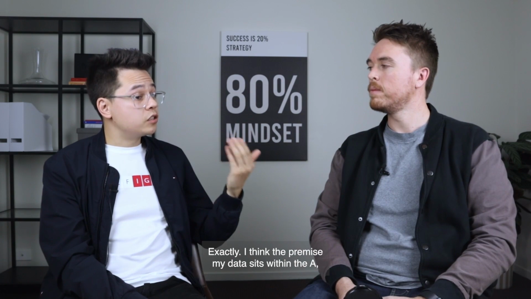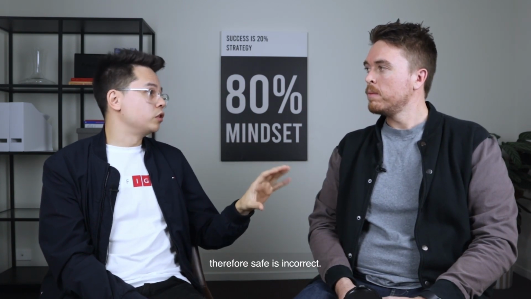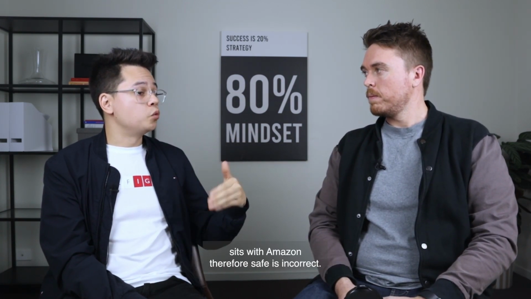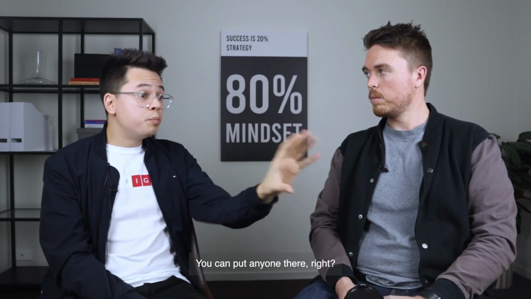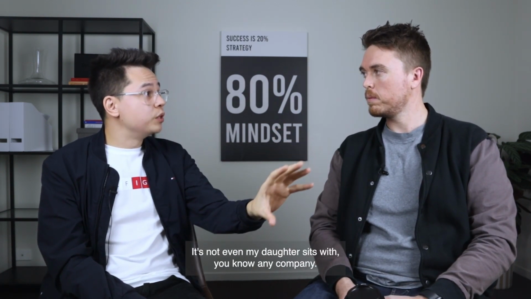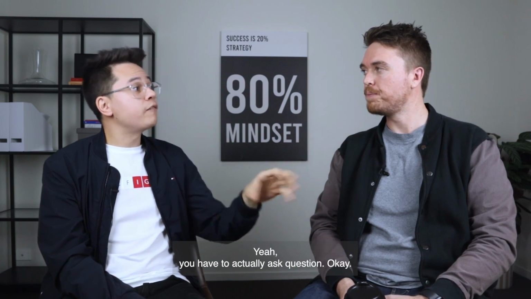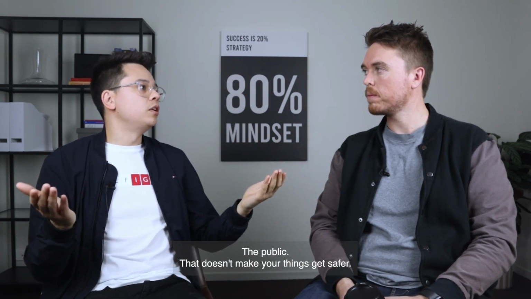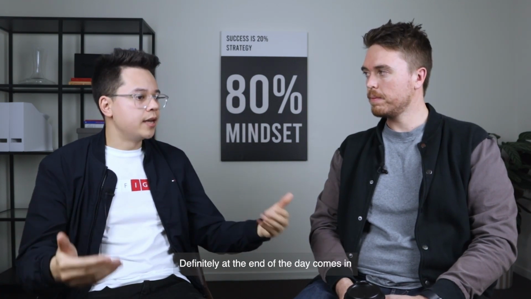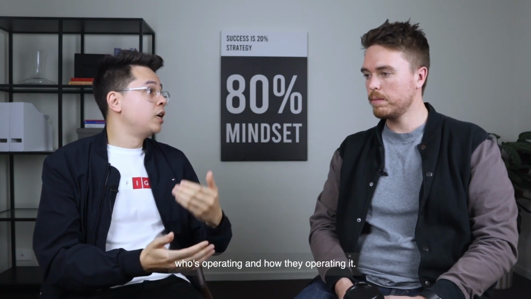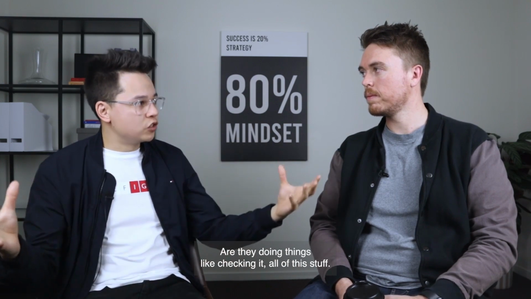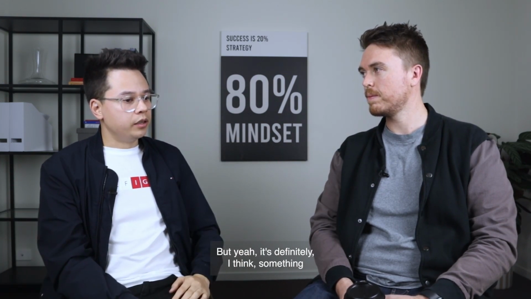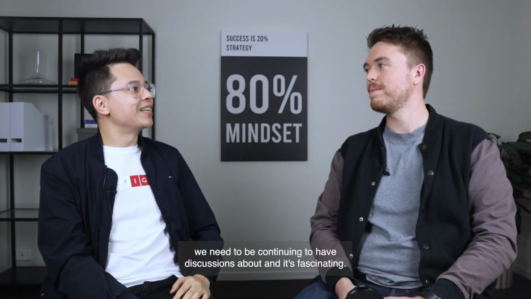Exactly. I think the premise, my data sits with vendor A, therefore safe, is incorrect. Even the premise that my data sits with Amazon, therefore safe, is incorrect. You can put anyone there. It's not even Amazon, it's any company. You have to actually ask the question, okay, but how? The public cloud doesn't make your things safe indefinitely. At the end of the day, it comes down to who's operating it, how they're operating it, and whether they're checking it. It's definitely something we need to continue having discussions about.